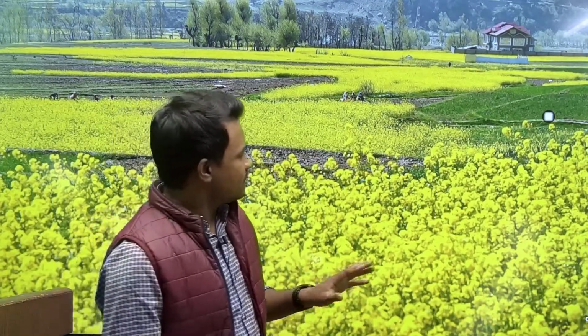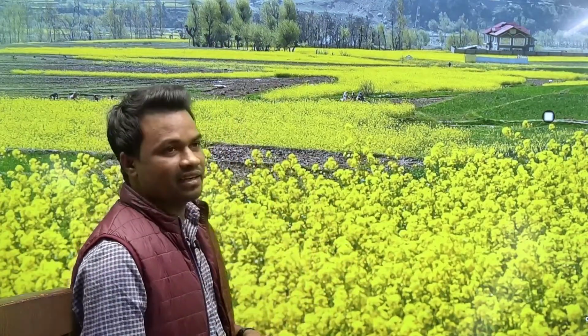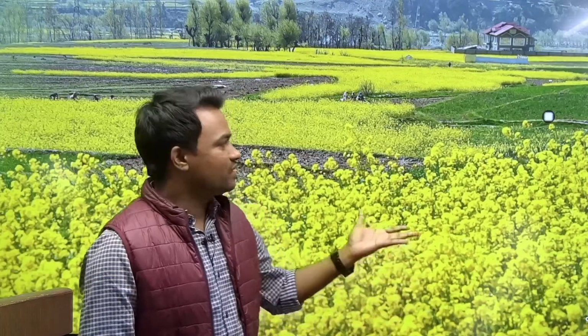In this session, very much in the news, is GM mustard, or genetically modified mustard crops, in India that recently got approved for environmental release. And this is what we see in the background, a beautiful mustard farm.